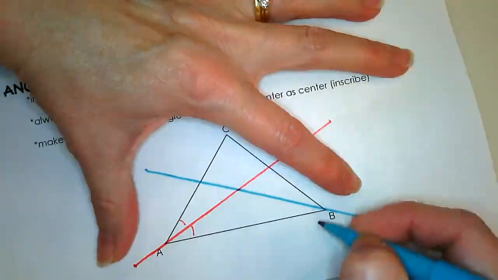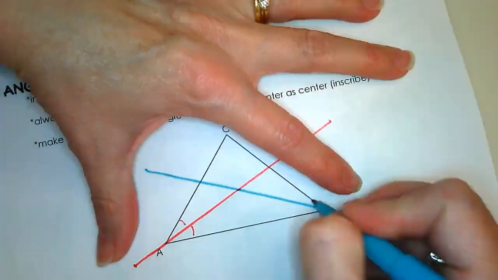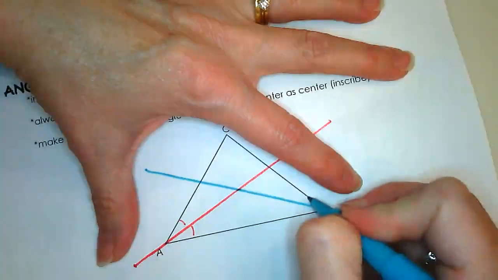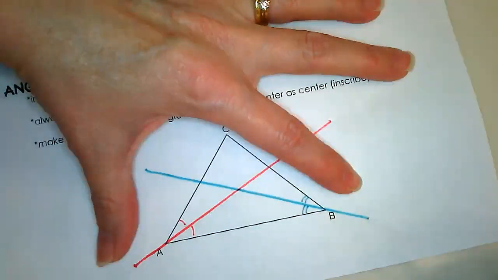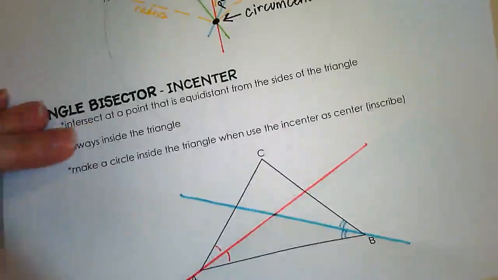So what I just did, I can tell this isn't perfect down here because I missed the vertex. But now this angle right here is the same degree measurement as that one right there.